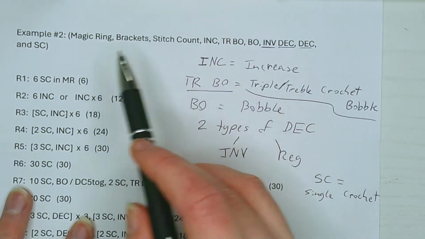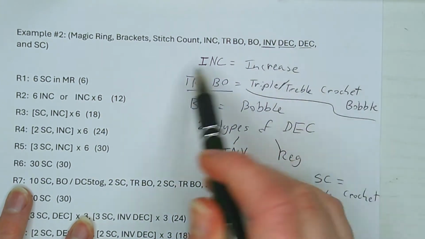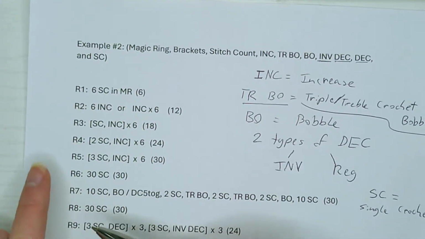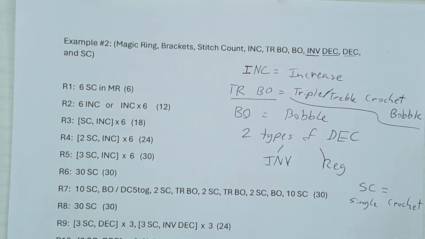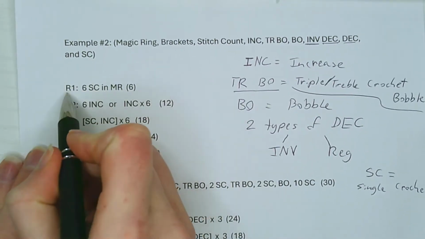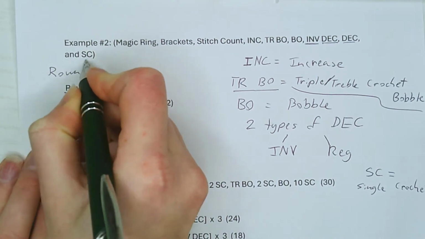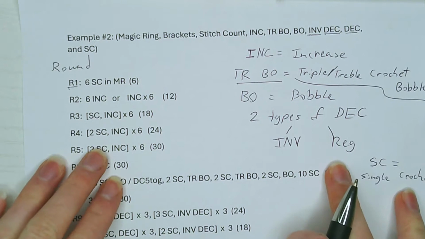So we're going to learn 1, 2, 3, 4, 5, 6, 7. Seven. So let's get straight into the pattern. So just grab your hook, and we're going to read this. So this just stands for round. So R stands for round. This is an in the round pattern.